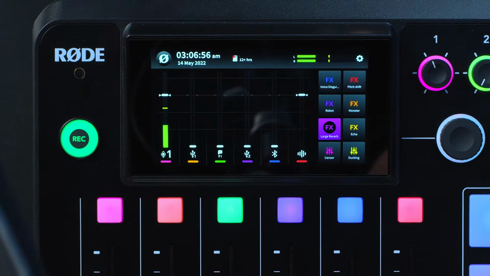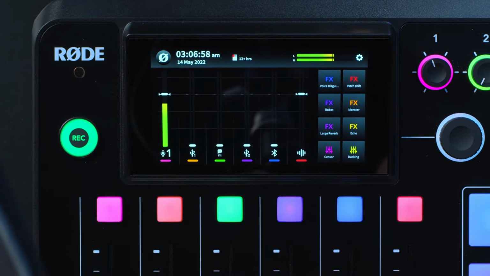Now, there are two main categories of effects on the RØDECaster Pro II. These include time-based effects like reverb, and then you have echo. You also have voice modulation effects like robot. And of course, pitch shifting. As you can see, these are activated via the smart pads, and this allows the user to activate them on the fly during a podcast or a live stream.